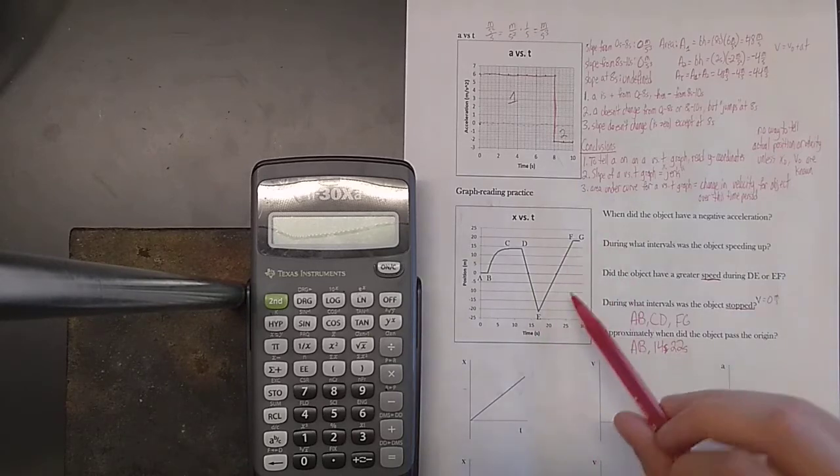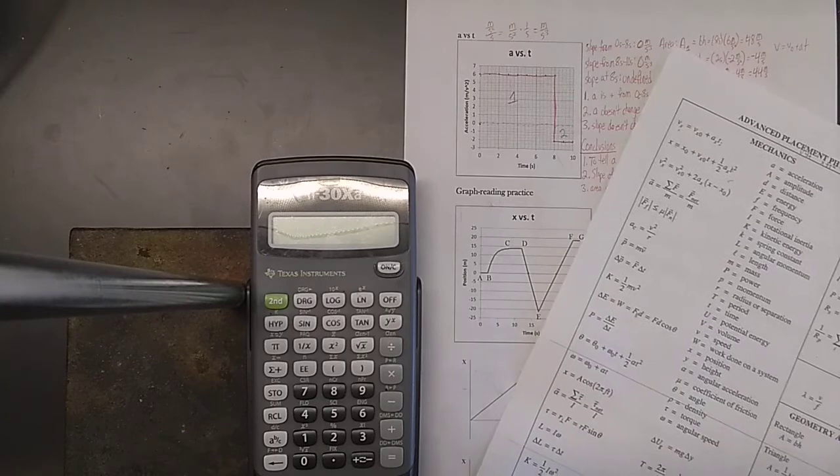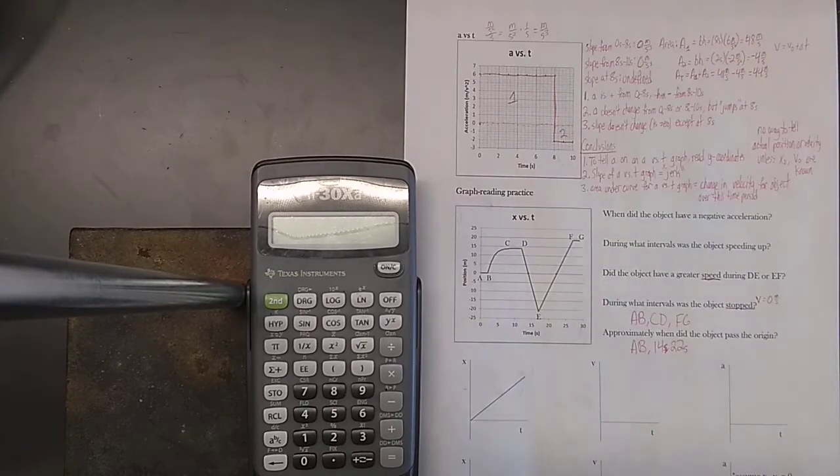That would be from E to F because that's where the slope is positive. Slope is the velocity. Therefore, the velocity must be positive there. That's the greatest. Since it's talking about greatest speed, however, we're just looking for the steepest part of the slope. Is that DE or EF? If we look, we can see that EF, that's pretty steep, but DE, you should be able to tell, is just a little bit steeper.